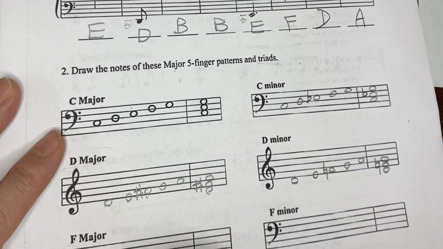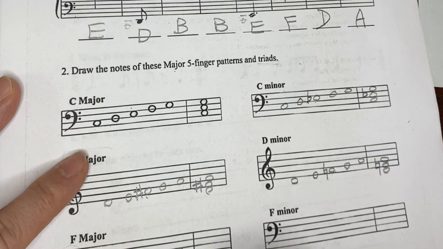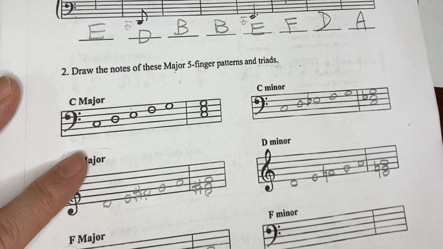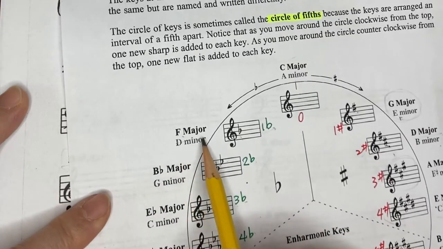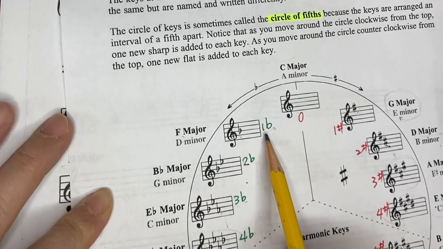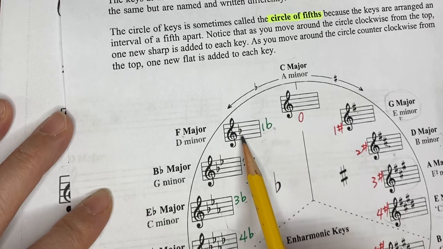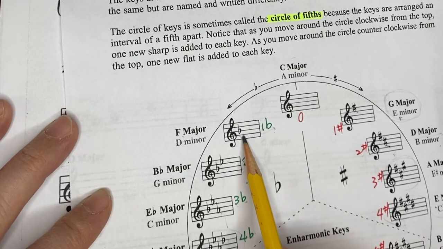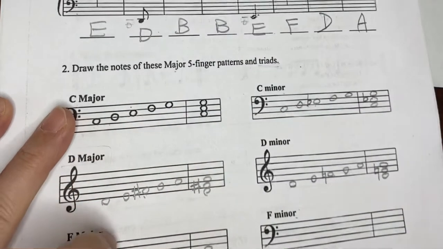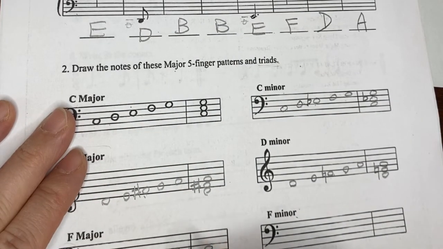F, G, A, B, C, F, A, C. The thing is, in the key of F major, what do you get? The key signature has one B flat. Yeah, the key signature has one flat sign on B. So the B has to go with the flat sign. F, G, A, B flat, and C.